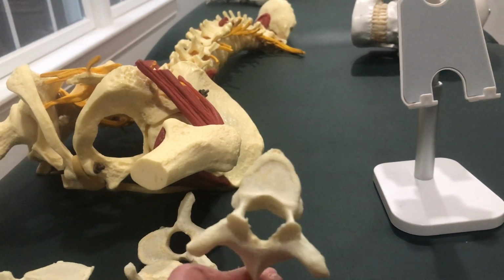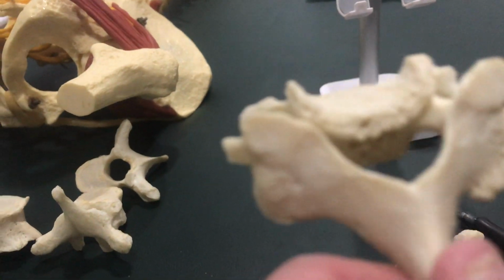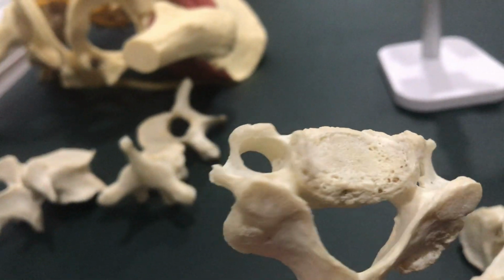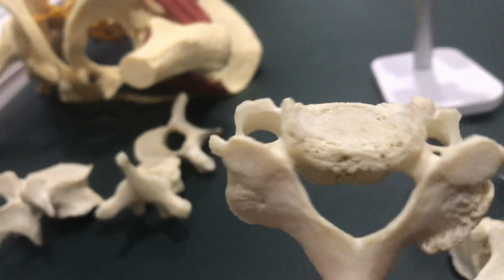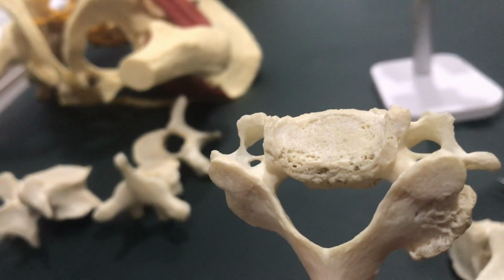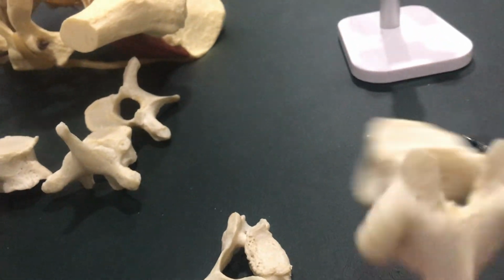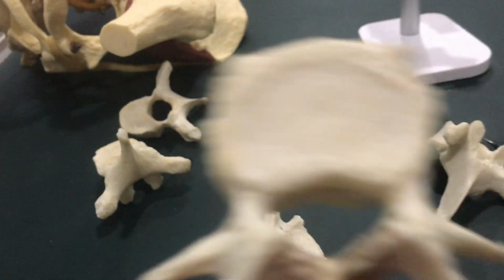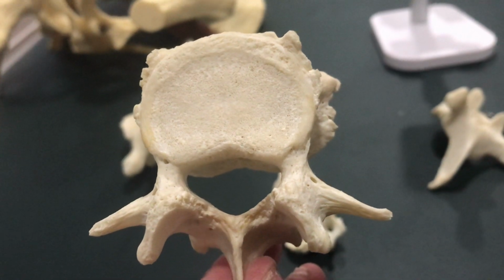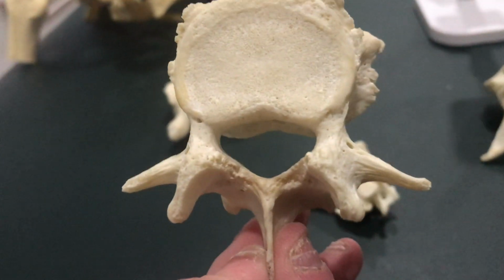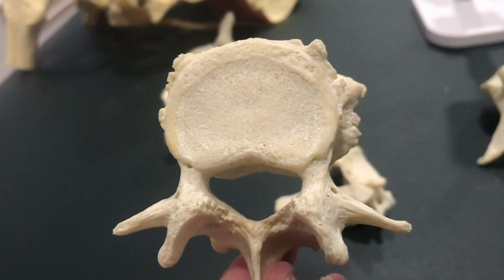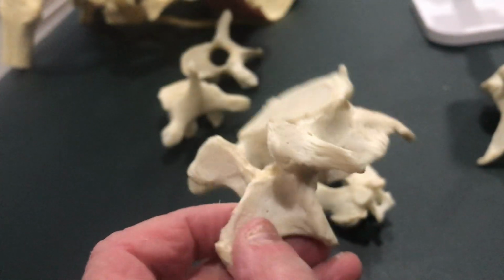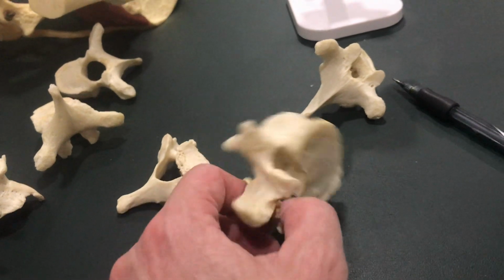The vertebral foramen is the largest in the cervical spine. The cervical vertebrae are the smallest vertebrae, but the spinal cord, because of the brainstem, is large. So look at how large that vertebral foramen is compared to thoracic. Not quite as big. And then look how small it is in the lumbar spine. The lumbar vertebrae are the largest vertebrae. They have the smallest vertebral canal. Vertebral foramen, sorry.